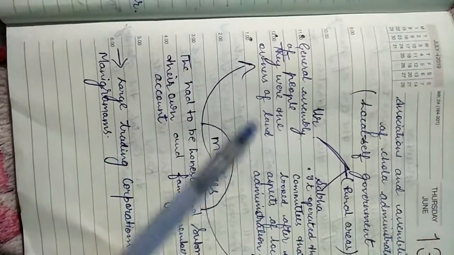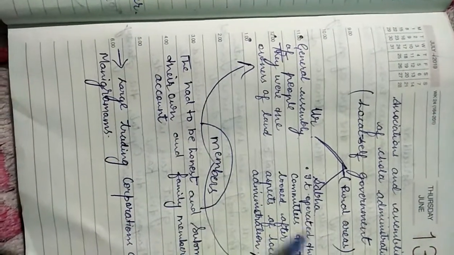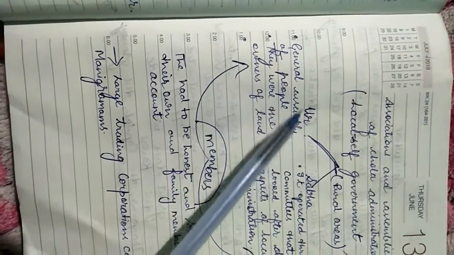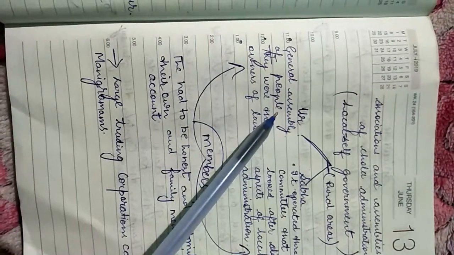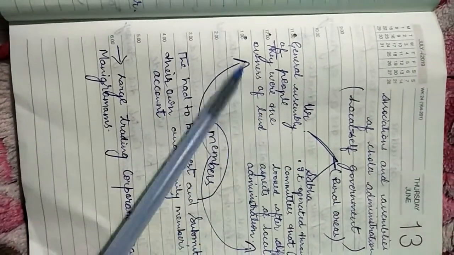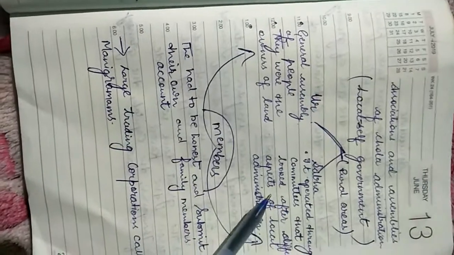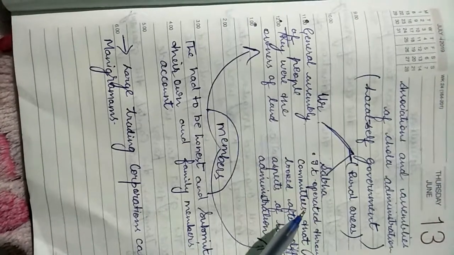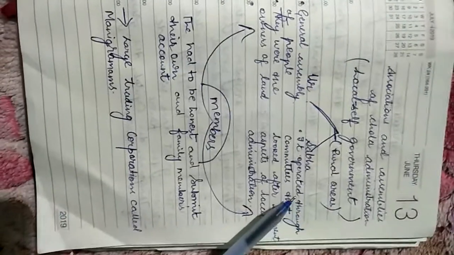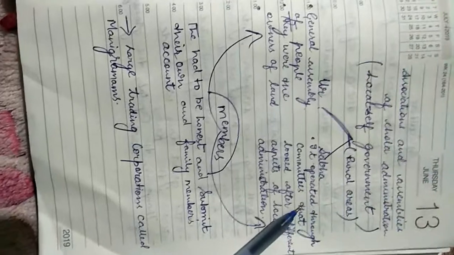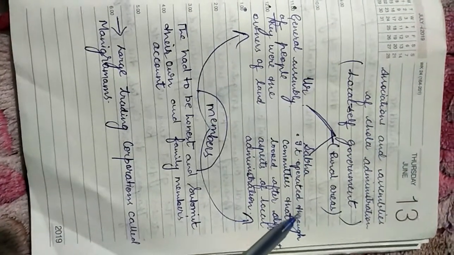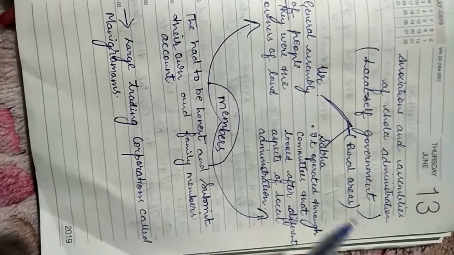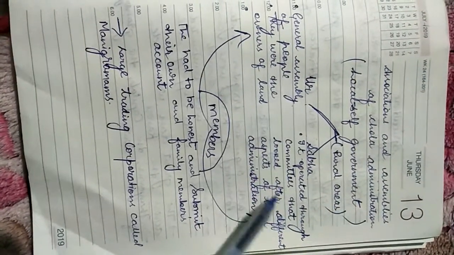The Ur was a general assembly of people, and the members of this assembly were the people who were the owners of the land. And if I talk about Sabha, the functions of the Sabha are described in Parantaka's inscription, which says that it operated through committees that look after different aspects of local government administration, like temple, gardens, land revenue, and law and order.